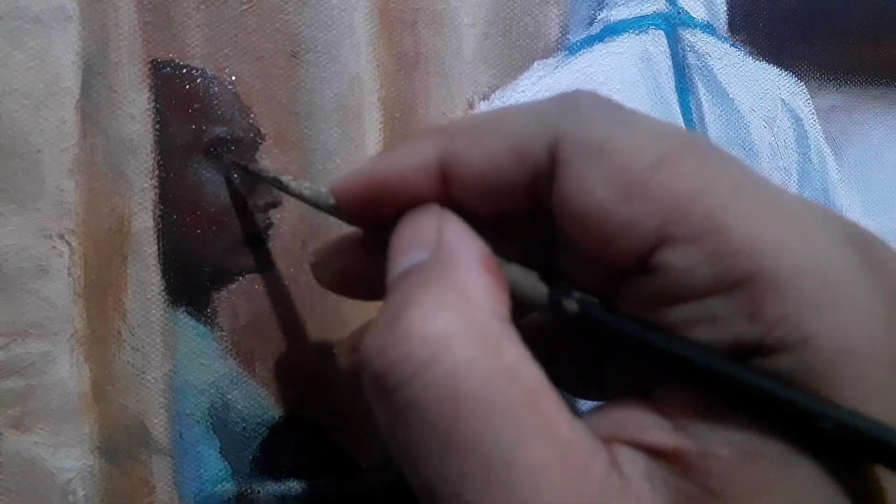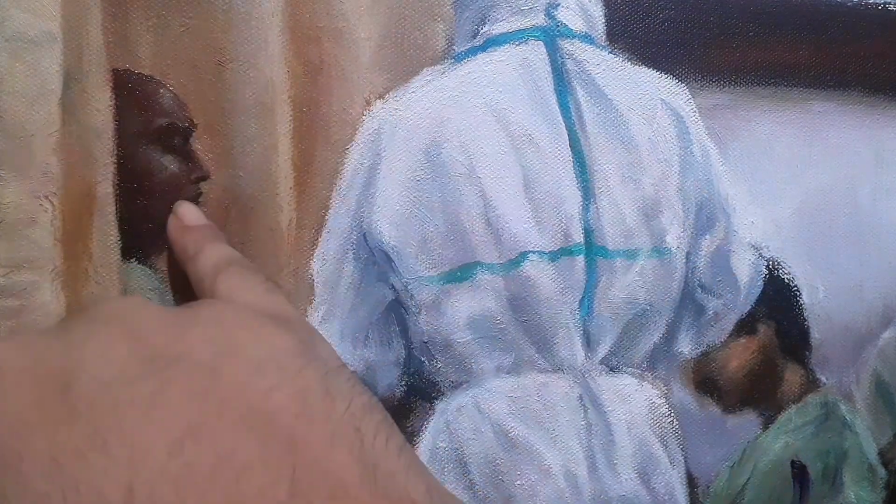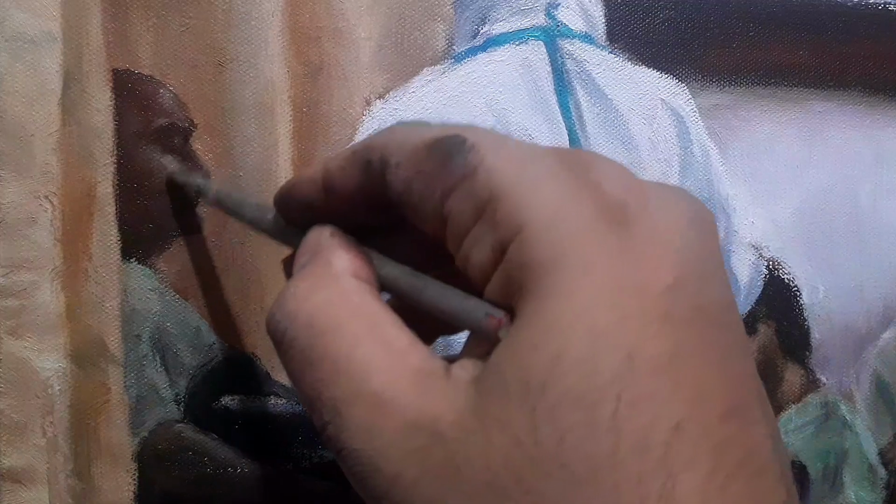Here I'm focusing more on the detail. It's like doing multiple portraits in a painting. So in a painting like this, there are too many things, various medical equipment, as well as portraits, as well as drapery like the curtains, etc., and figures. So if you do a painting like this twice or thrice, you will learn a lot.